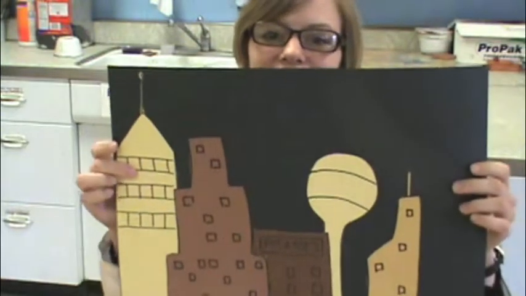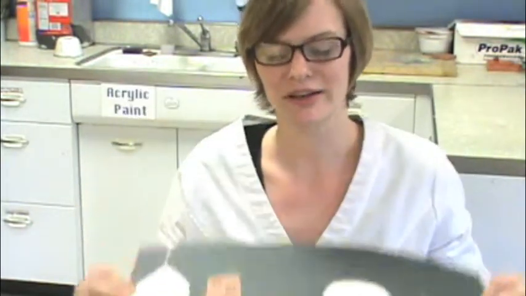Today in art we are going to be making these cityscapes, nighttime cityscapes, and I'm going to explain how we're going to do them right now.